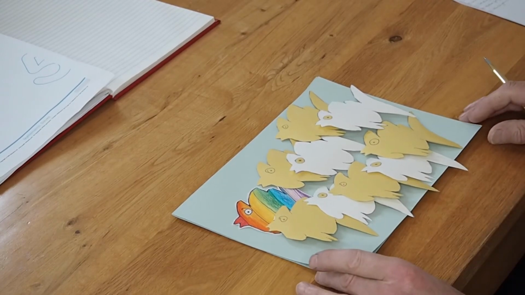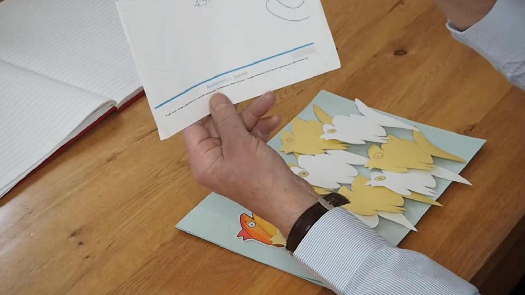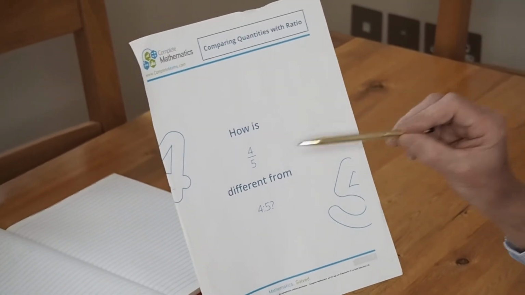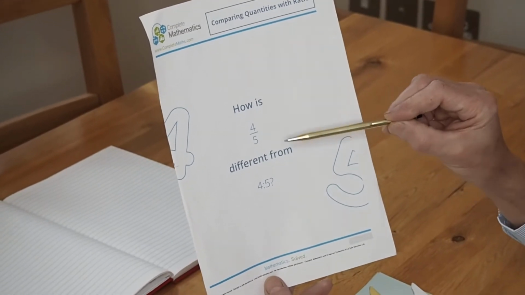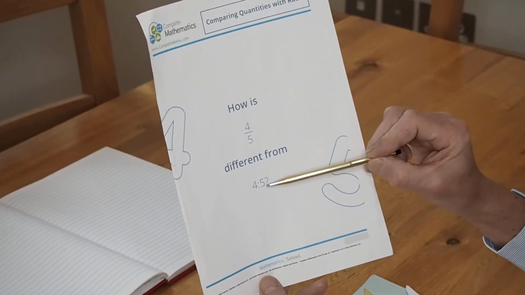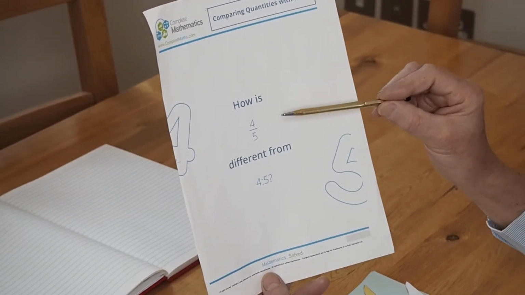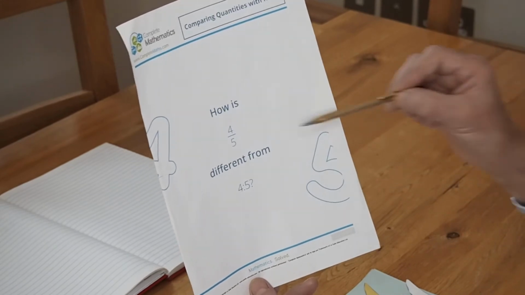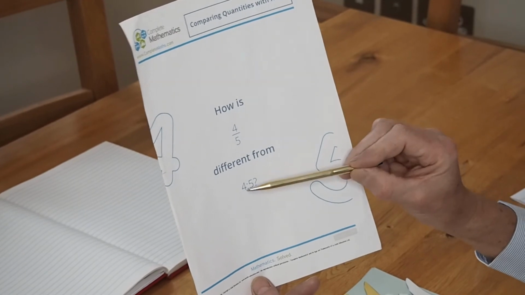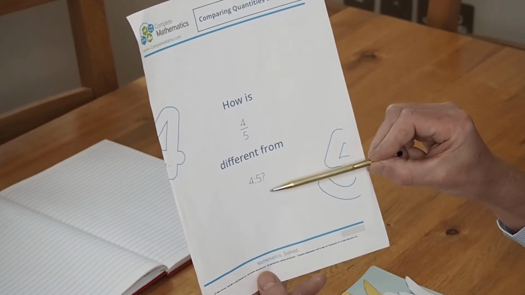Now something I want to introduce here, if you can just have a look at this question: how is 4 over 5 different from 4 to 5? So looking at the two terms here, this first one is a fraction, 4 out of 5 parts. This one here is a ratio of 4 to 5, the colon indicating that it's a ratio. Now they're not the same. 4 out of 5, imagine we've got 5 fish and 4 of them, that's an example of that. But in this case, if we add these two together, we have 9 parts. So this will be 4 out of 9 and this will be 5 out of 9.